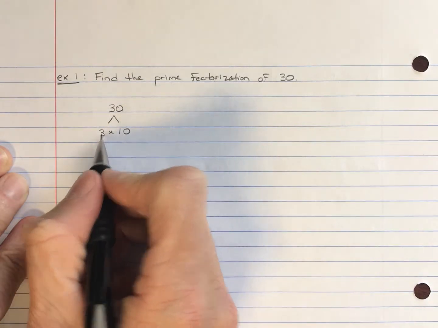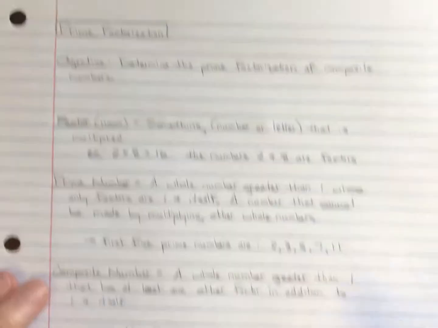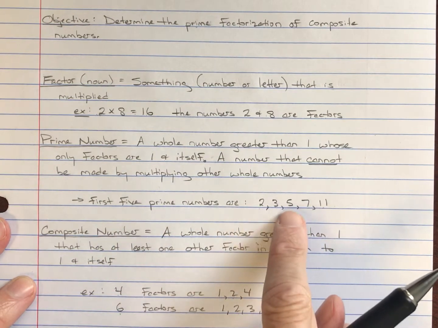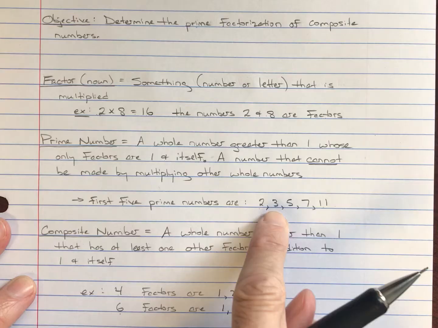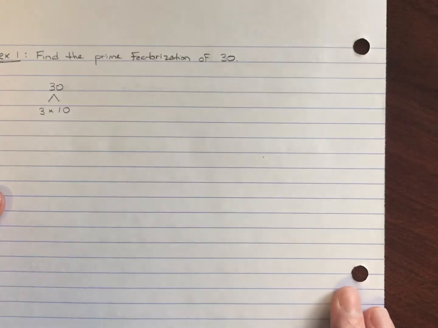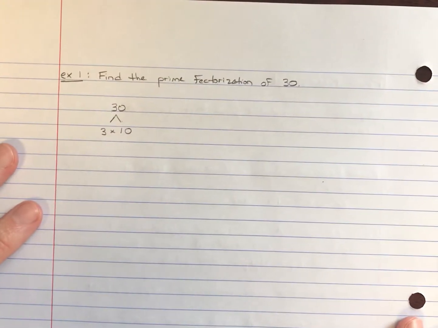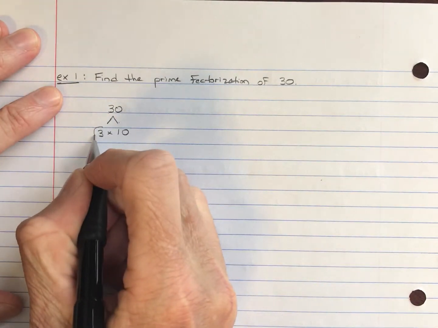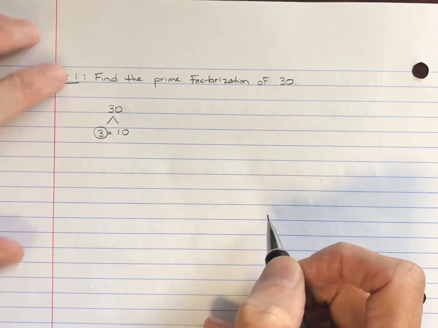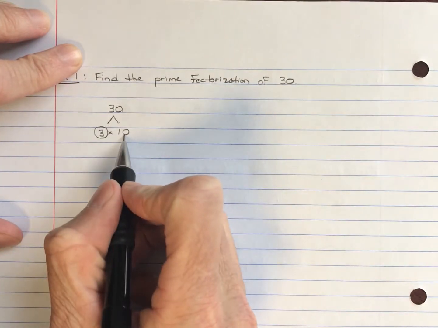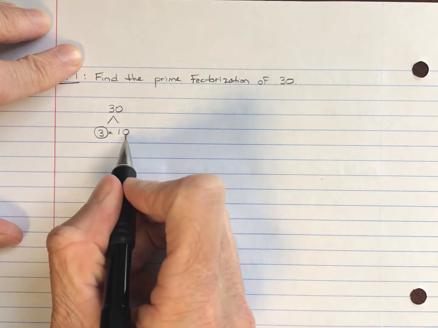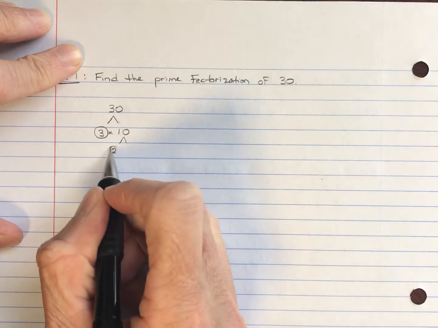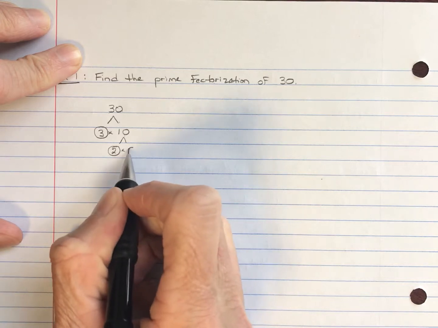And then whenever you see a prime, I know the first 5 prime numbers are 2, 3, 5, 7, and 11. 3 is a prime number, so that's going to be a stop there. 10 is a composite. 10 is even. 10 has more factors than just 1 and itself. Well, 10 I can write as 2 times 5.